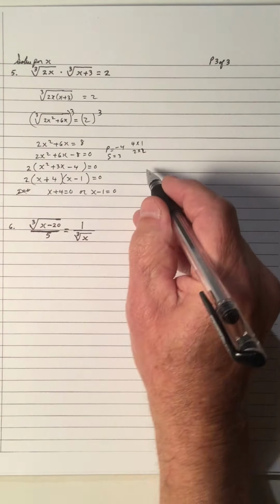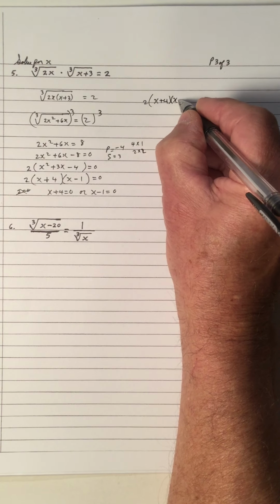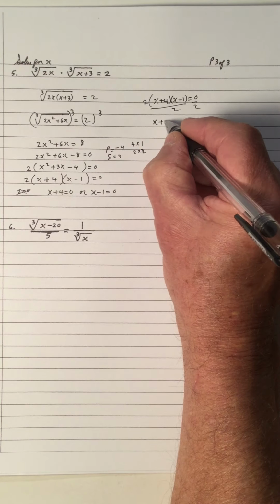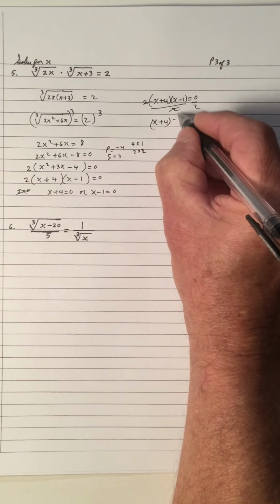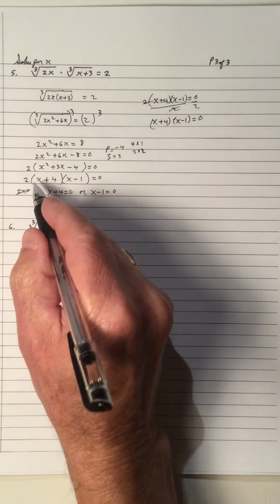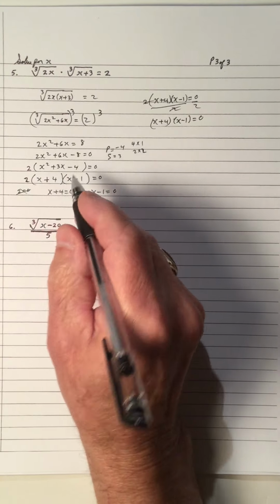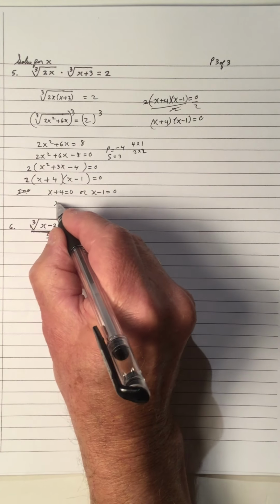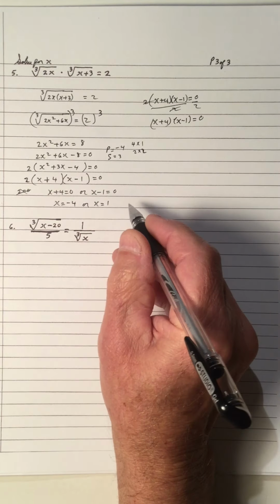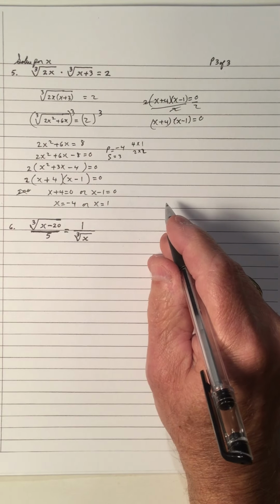But if I divide both sides by 2, then I get x plus 4 times x minus 1 equals 0. The 2 is a constant, so we don't have to worry about it. The zeros are here, so x is equal to negative 4, or x is equal to 1. And again, both of these back in here will come to be true.